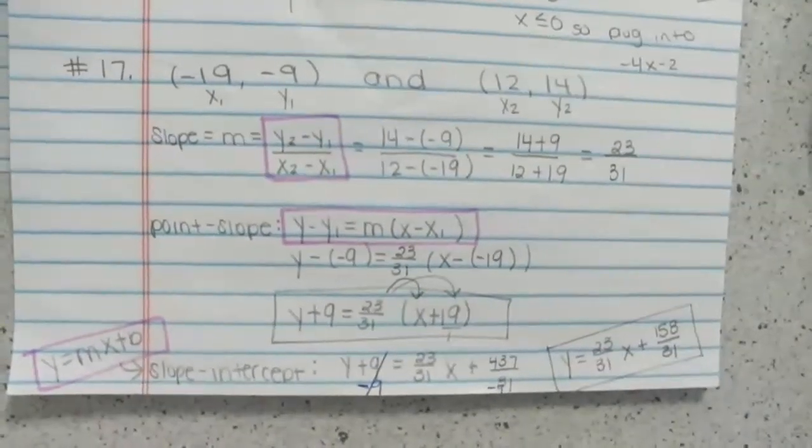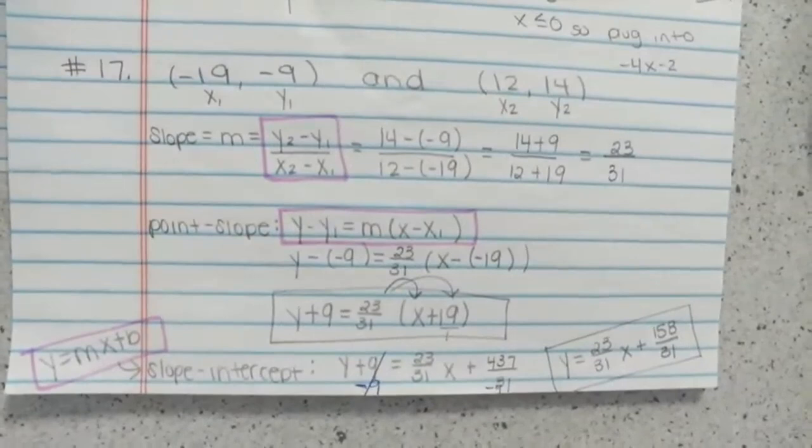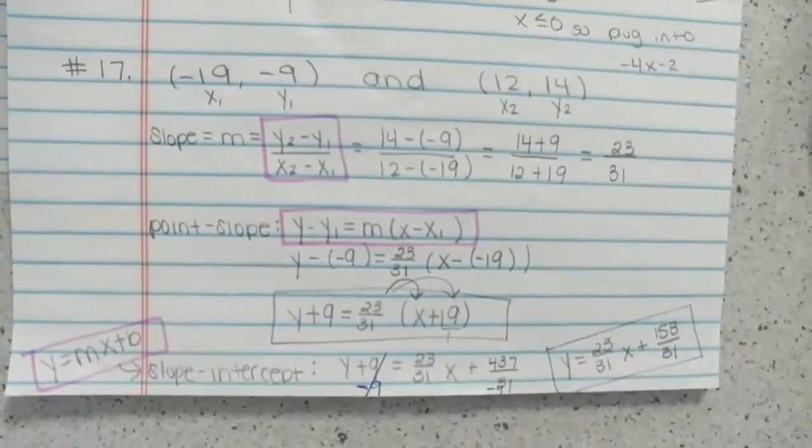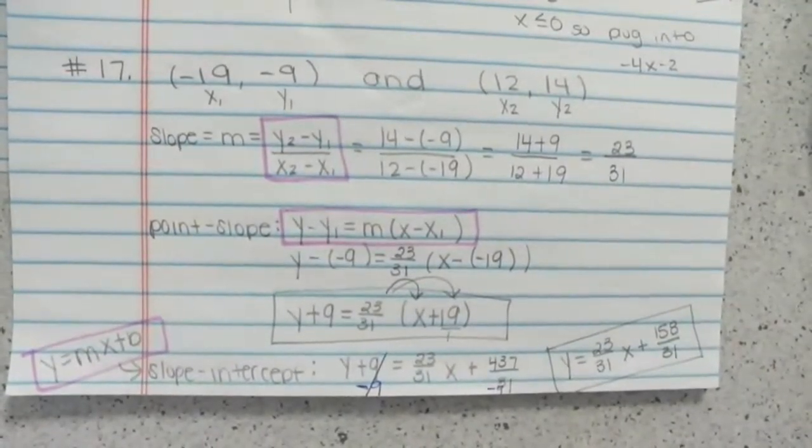All right, let's put it in. So point slope was y plus 9 equals 23 over 31 x plus 19. And then y equals 23 over 31 x plus 158 over 31.